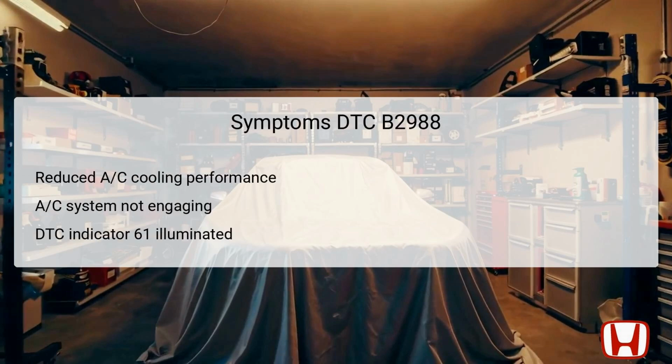Symptoms associated with the DTC B2988 may include a noticeable reduction in the air conditioning system's cooling performance, where drivers may feel warmer air being expelled from the vents. In some instances, the AC system may fail to engage altogether, leaving the vehicle without functional climate control.